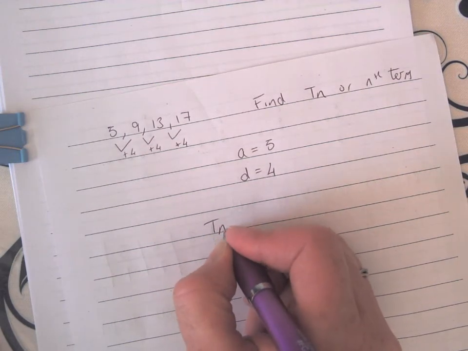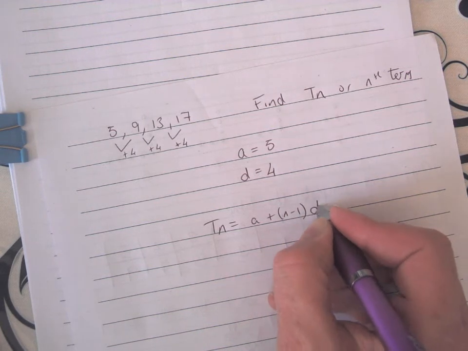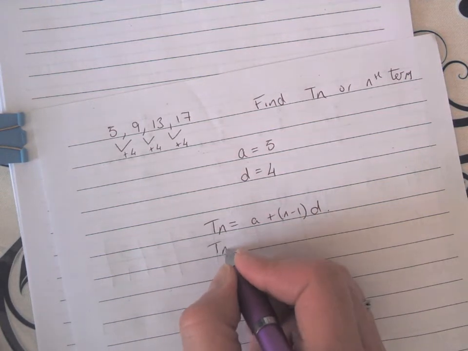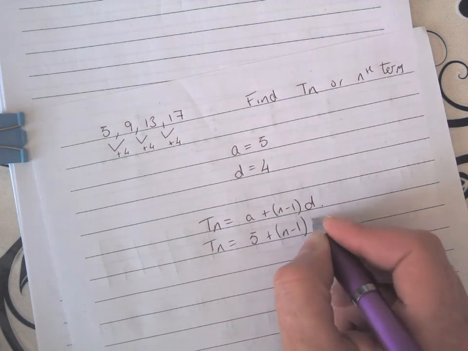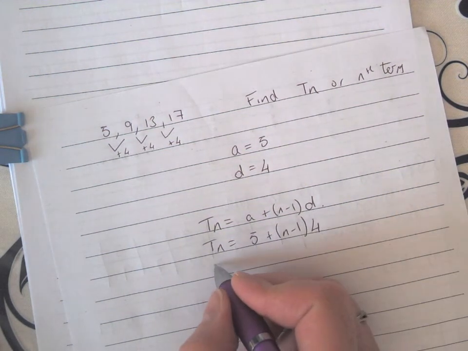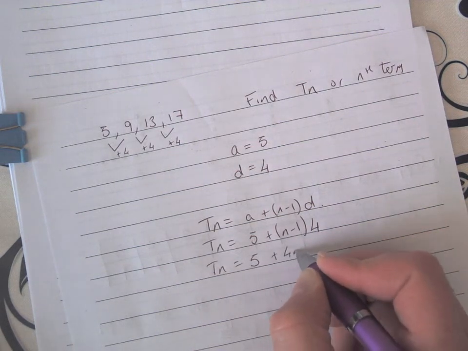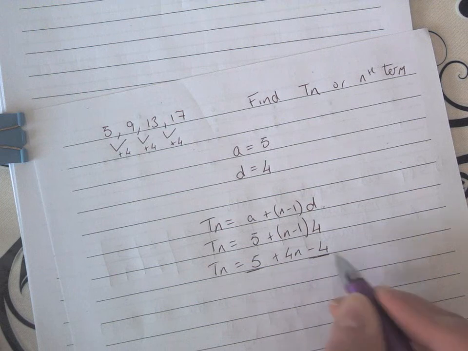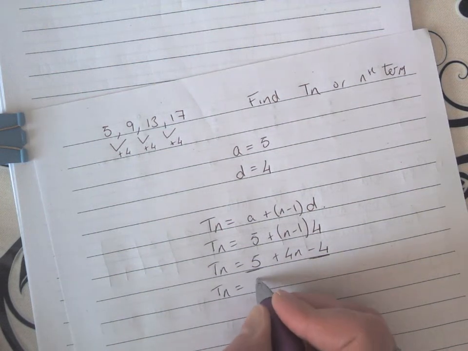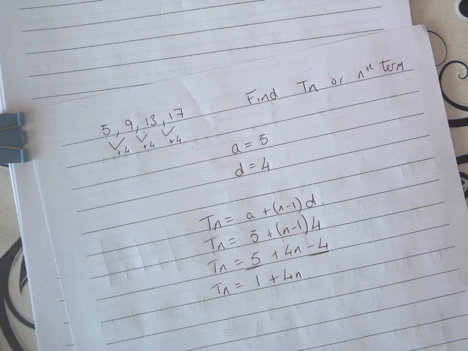Okay, so my formula is Tn equals a plus n minus 1 times d. So Tn equals, a is 5, d is 4. So then I multiply 4 by n, gives me 4n. I multiply 4 by minus 1, it gives me minus 4. 5 take away 4 leaves me with 1. So 1 plus 4n, or 4n plus 1. It doesn't matter which way you write it. So that's how to find Tn.